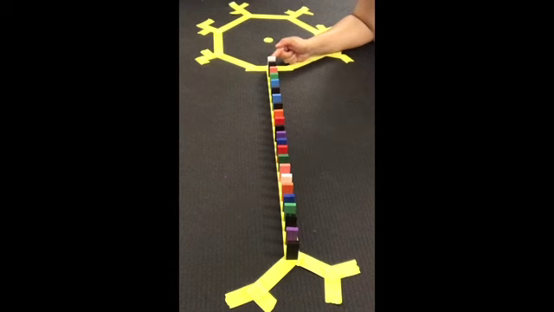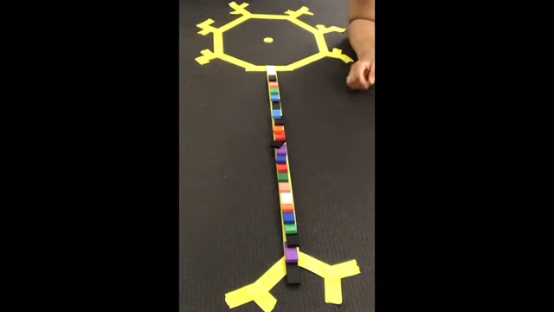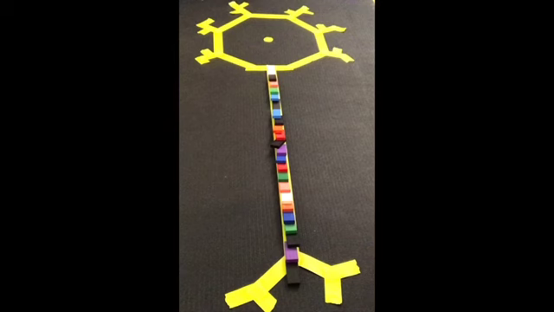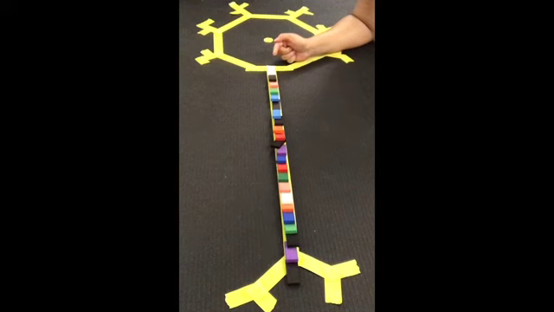My minimal pressure is synonymous with electrical impulses that do not reach threshold, thus not creating an action potential. Now look at what happens if I apply stronger pressure. In this scenario, I reached threshold, and this produced an all or none response of all the dominoes falling down, sending the signal down the axon to be sent to other connected cells.